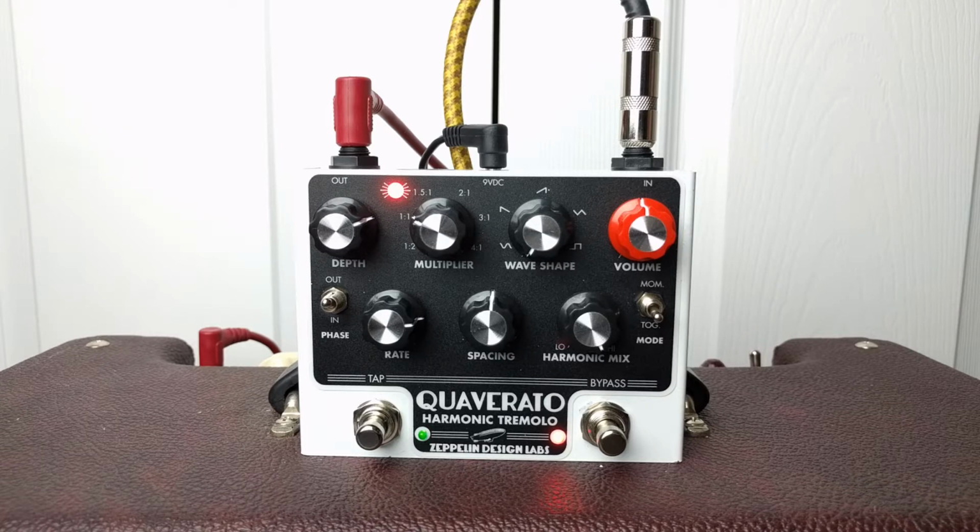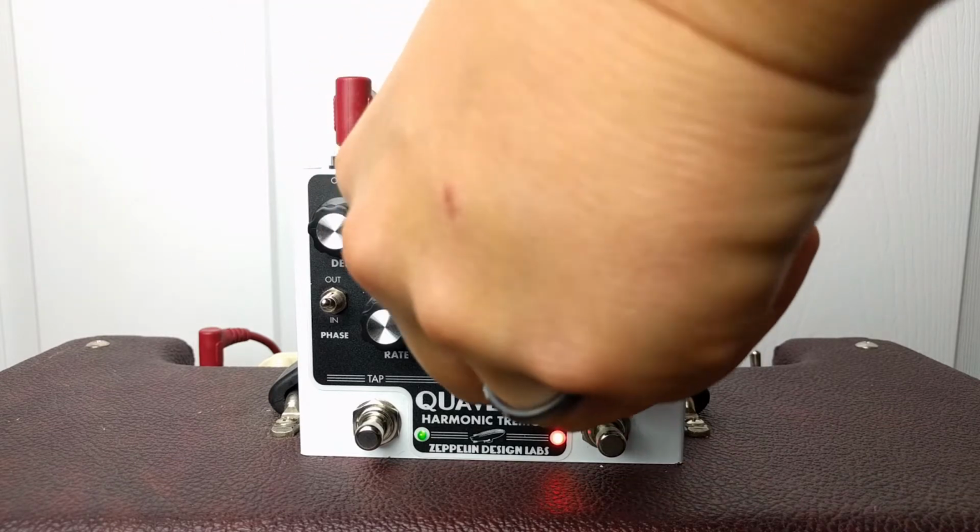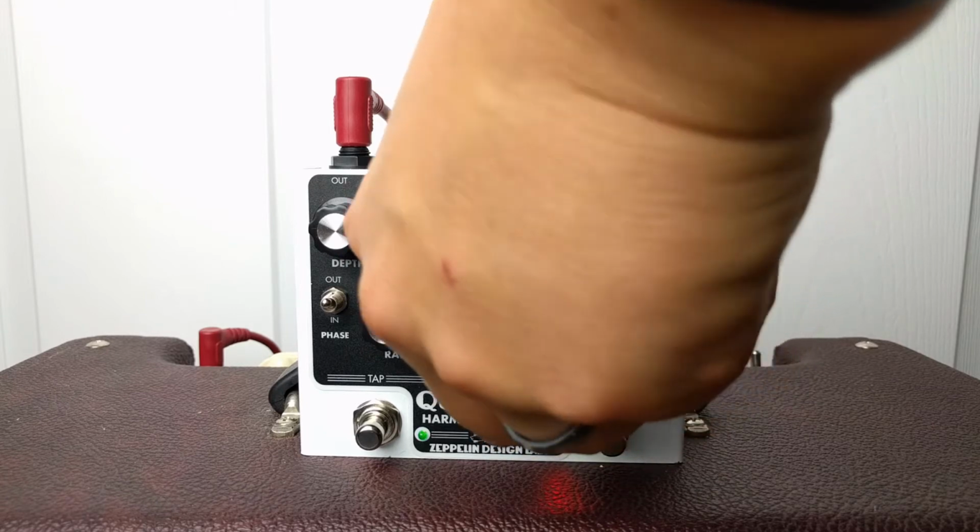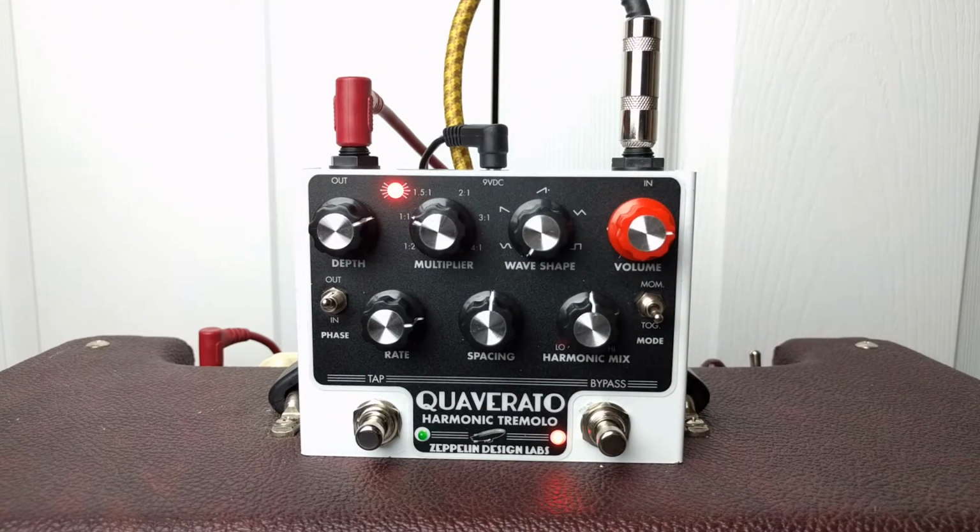With momentary, it's only going to be on when you depress that foot switch. So let's check out the gain. Gain's almost at 100%. Let's take a look. Okay, let's take the harmonic mix back to 50 and give it another shot here.